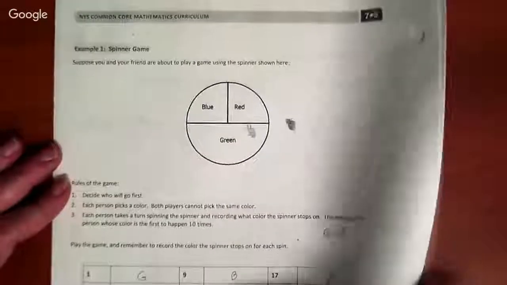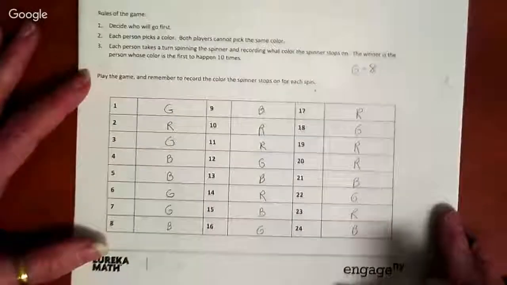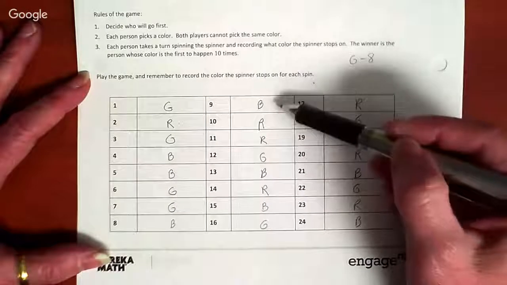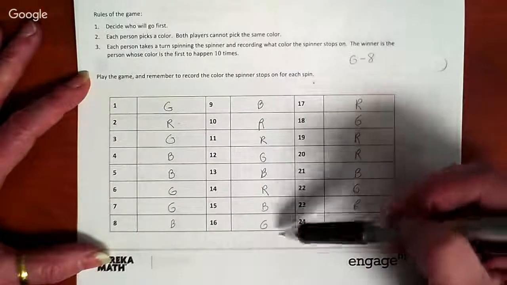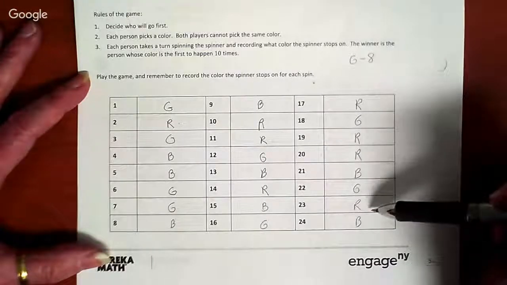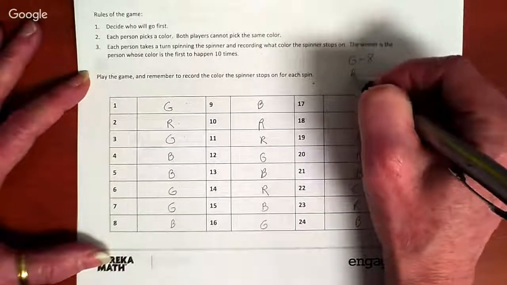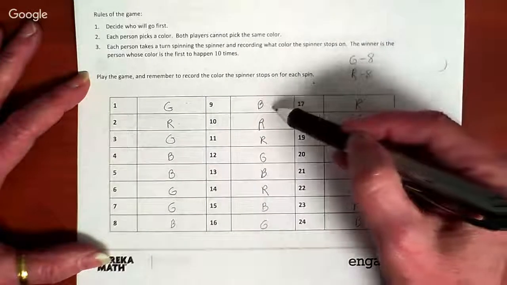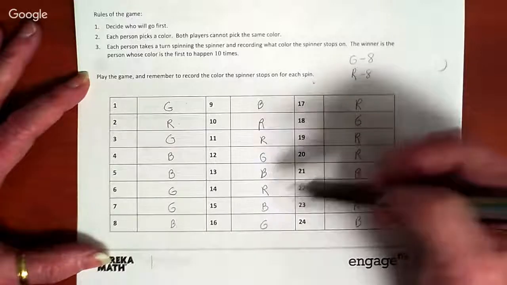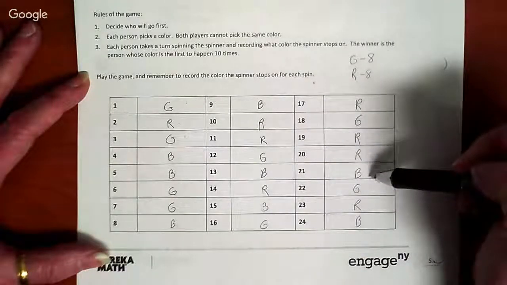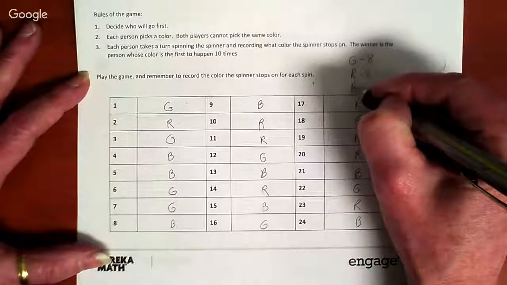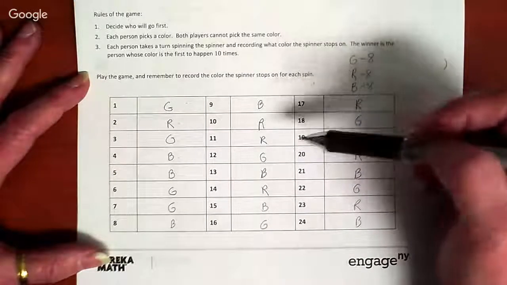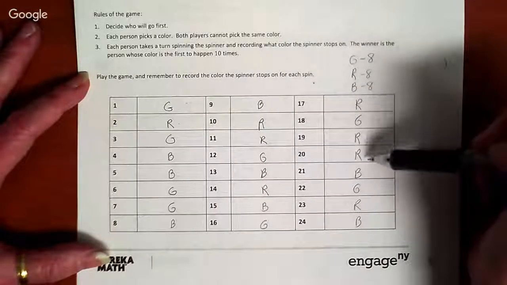Okay. And here's what came out. We had red was 1, 2, 3, 4, 5, 6, 7, 8. Red was 8. And blue was 1, 2, 3, 4, 5, 6, 7, 8. I think I miscounted for the red. 2, 3, 4, 5, 6, 7, 8.